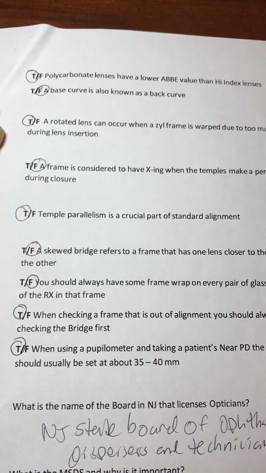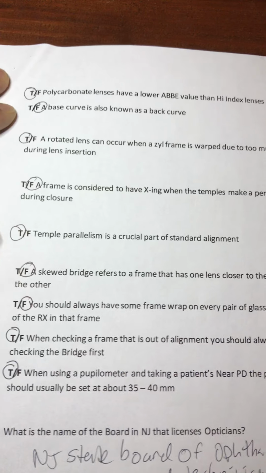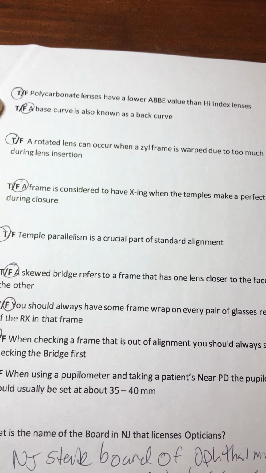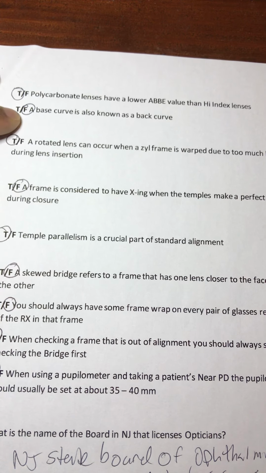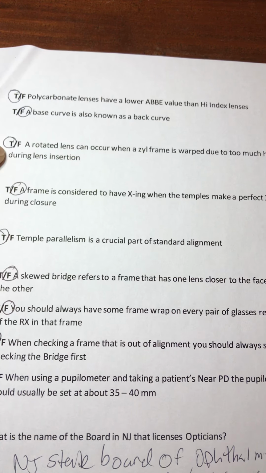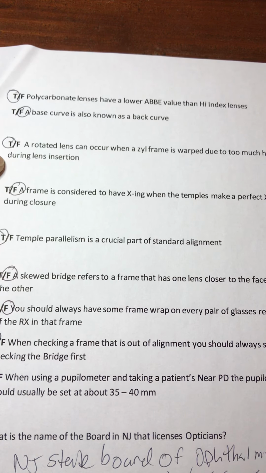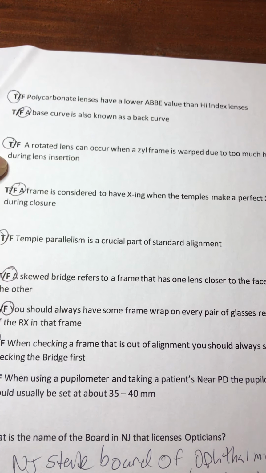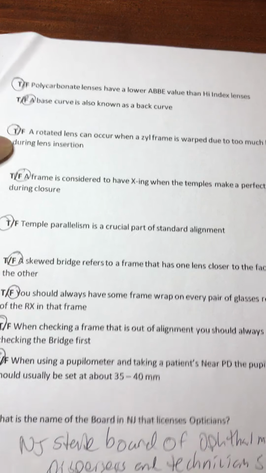Okay, true, false. Polycarbonate lenses have a lower Abbe value than high index. That's true. False. A base curve is known as a back curve. A base curve is the front curve, not the back. True. A rotated lens can occur when a Zyl frame is warped due to too much heat during lens insertion. So if the frame gets too hot, you push it in there, it spins a little.